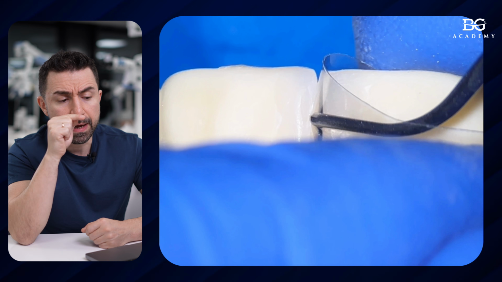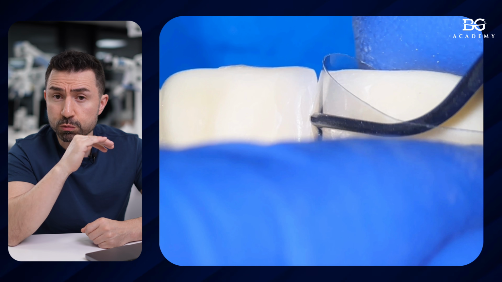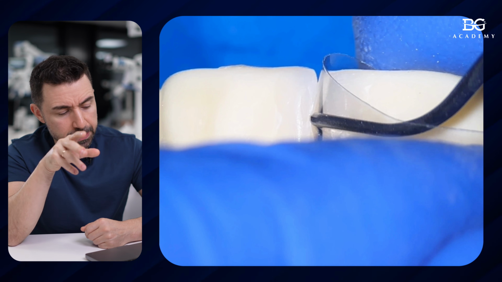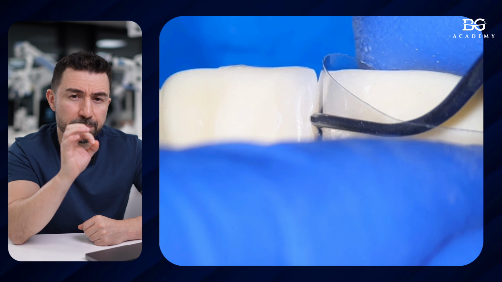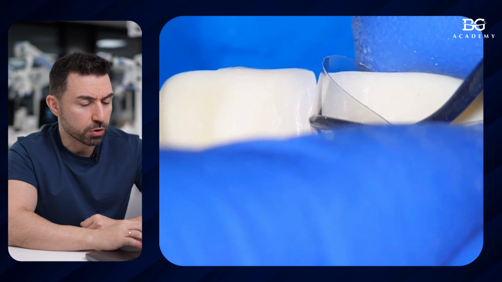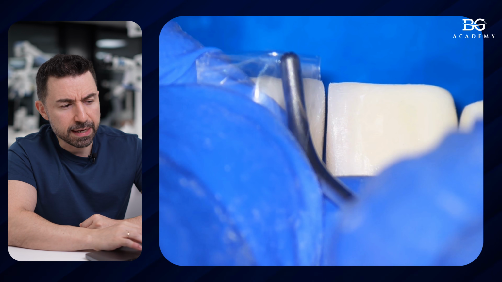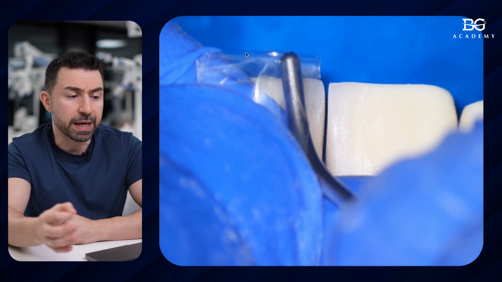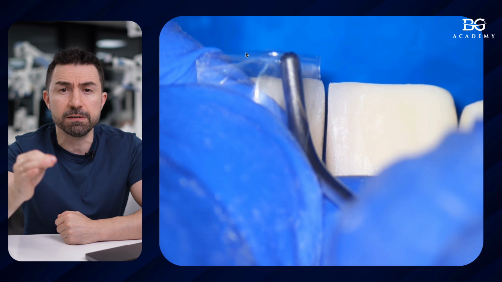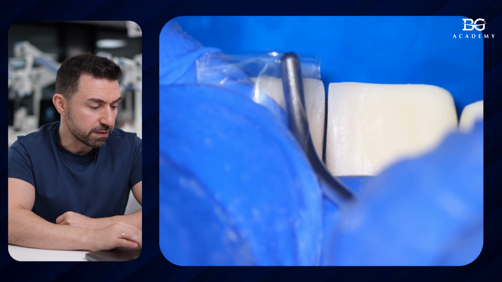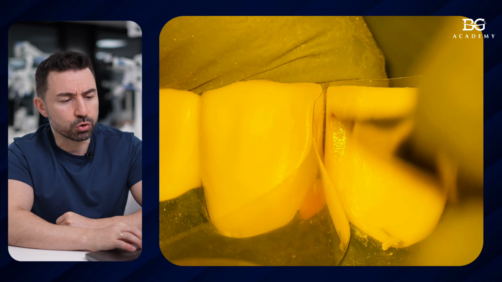Then I use a composite packer. It has to be a very smooth, soft and rounded instrument, and I will point on this matrix the contact point I would like to have in the future, okay? So this is the first thing, and then with a thicker part of the instrument I create a proper contact profile, okay, with the accent to a specific level of this interproximal contact. So that's one trick.